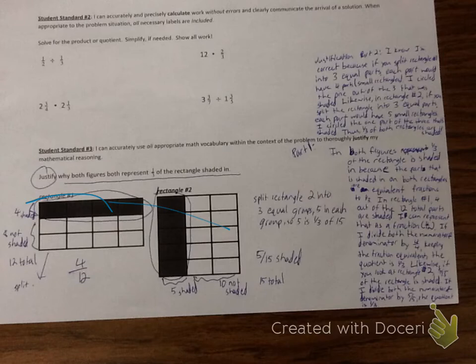So let's take a look at my response here, and you can see some of the things that I've done. You can see that I drew in on my response the work that I was showing. Again, 4 shaded, 8 not shaded, so there's 12 total. So 4 out of the 12 are shaded. Likewise, in rectangle number 2, 5/15 are shaded because there's 5 shaded, 10 not shaded, 15 total. So if you split rectangle number 2 into 3 equal groups, 5 in each group, so 5 is 1/3 of 15.